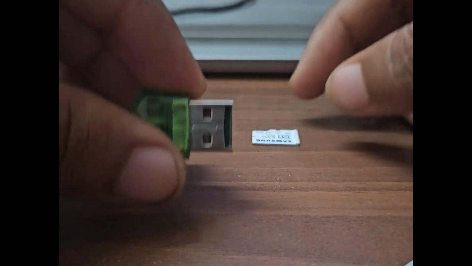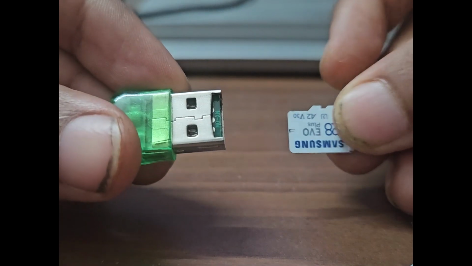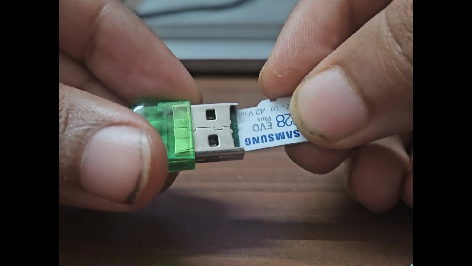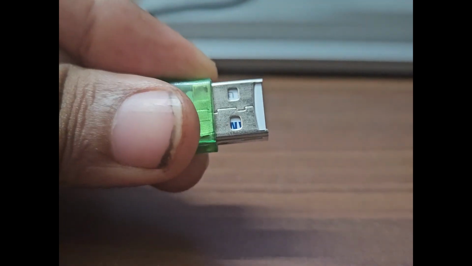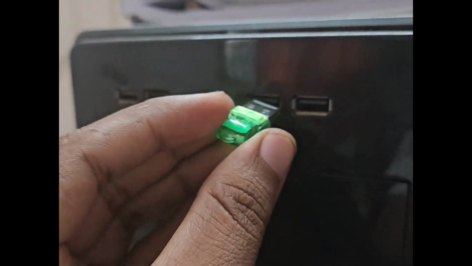First we need to get an SD card reader and an SD card. Plug it into the PC.